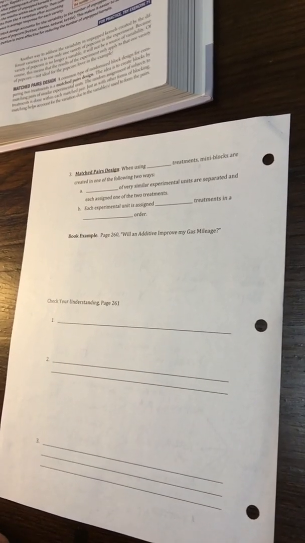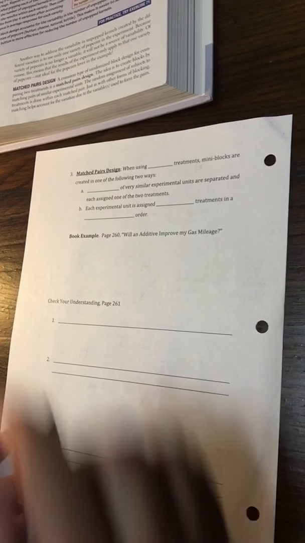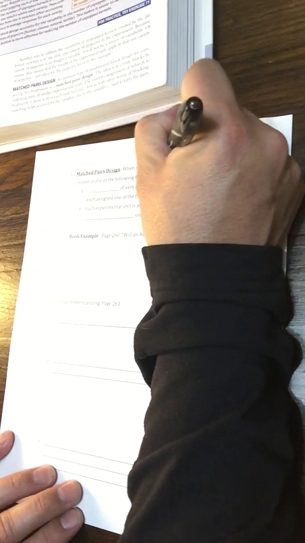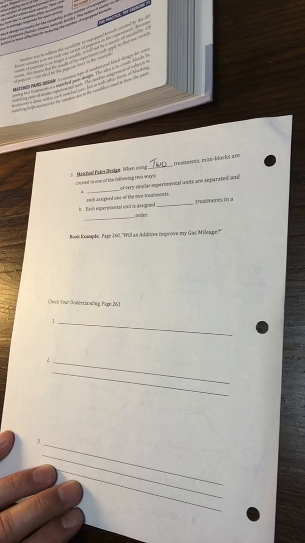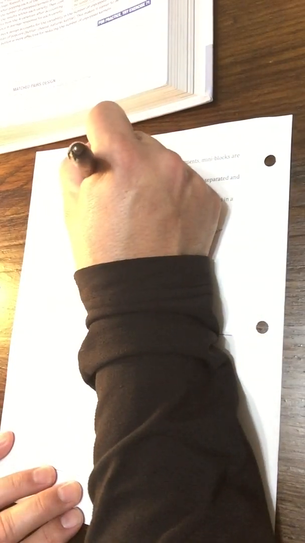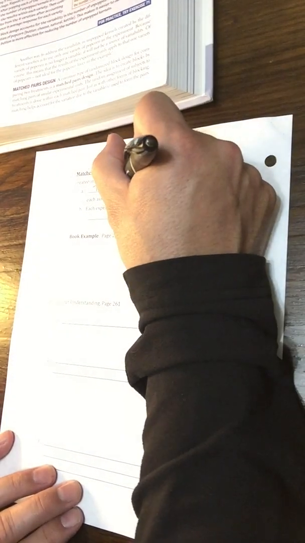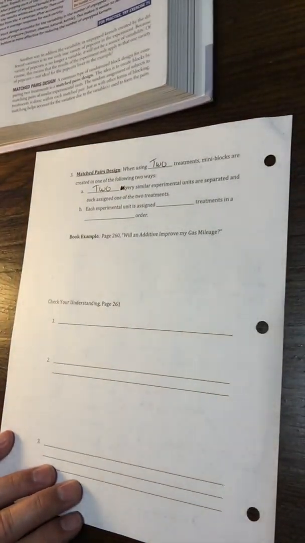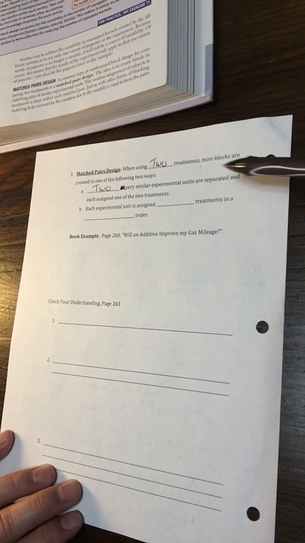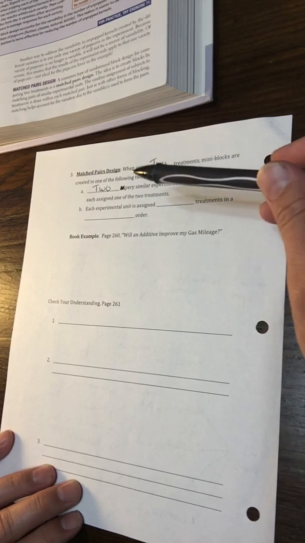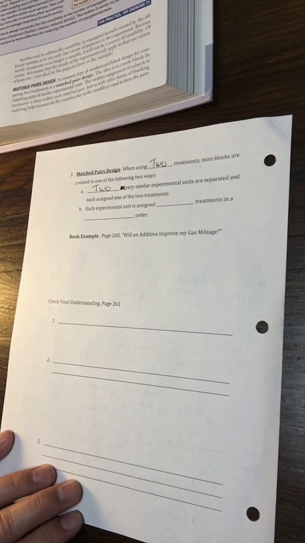All right, guys. The last one is called a matched pairs design, and there's kind of two ways you can do this. If you're using two treatments, mini blocks are created in one of the following ways. Two, get rid of the word "of" there. That's my bad. Two very similar experimental units are separated, and each is assigned one of the two treatments.